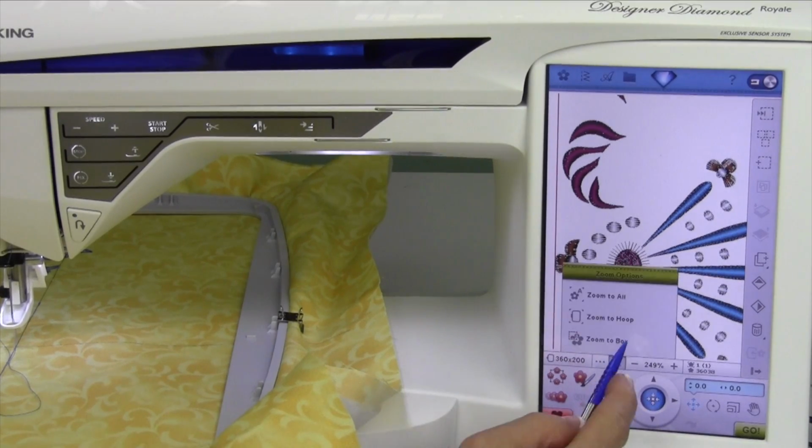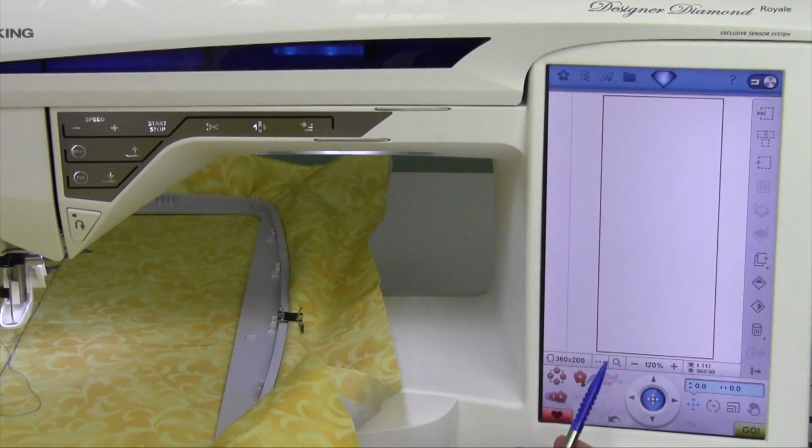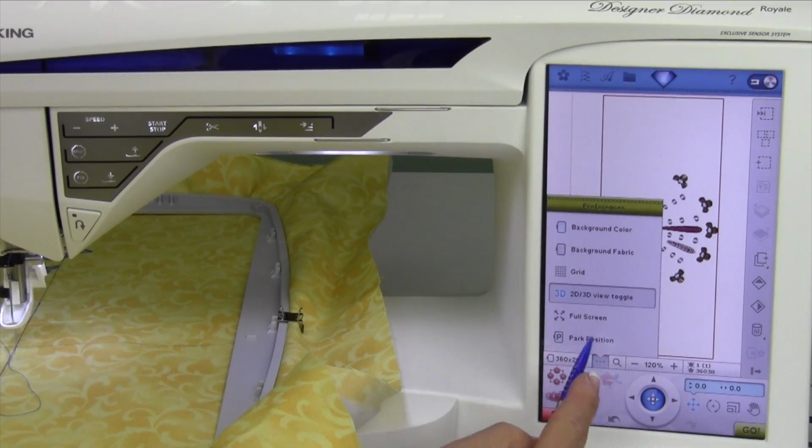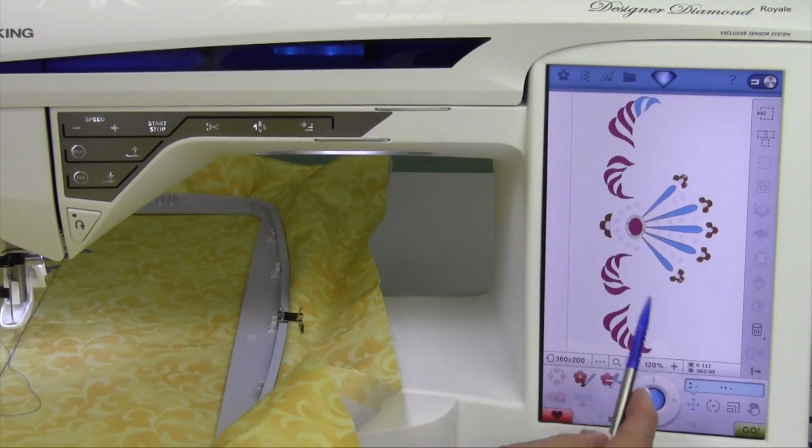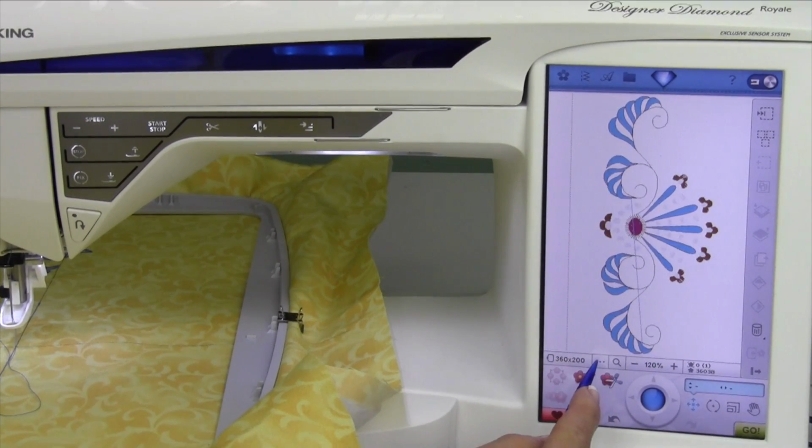actually going to stitch? I'm going to go ahead and do zoom to all so we can see the whole design, and I'm going to go ahead and turn it from 3D back to 2D, just kind of the quick stitch out. See how fast it loads in comparison to the 3D version.